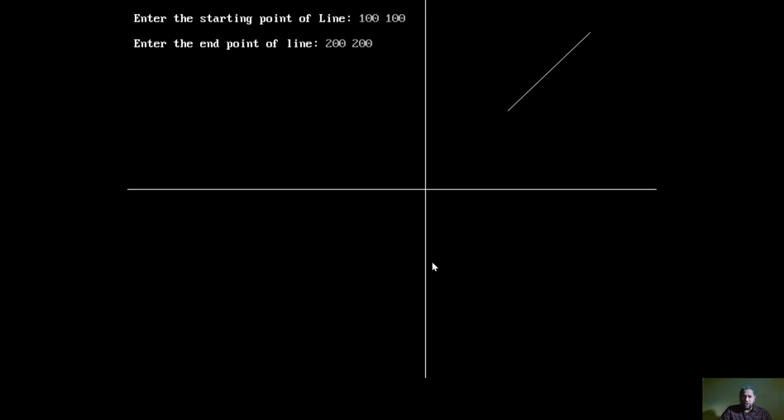Yes, you can find it here. The screen is divided into 4 quadrants, and in the first quadrant, I am considering the center of this screen as the 0th value, 0, 0, and I have plotted 100 and 100. It is the same as per our graph, the normal graph that we are considering. So it is correct, 100, 100, 200, 200.